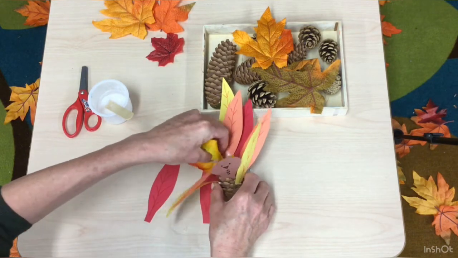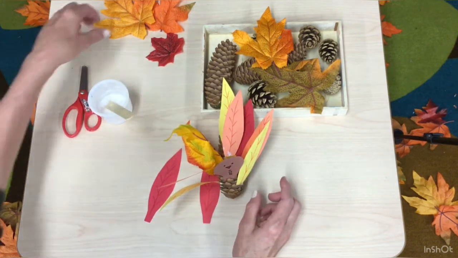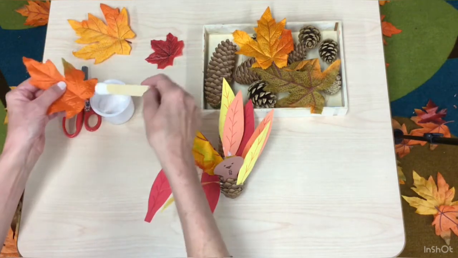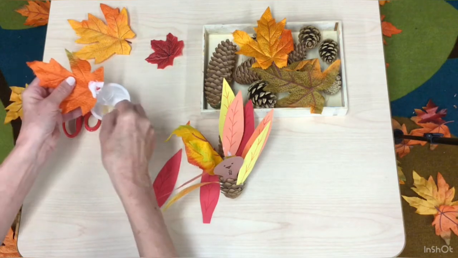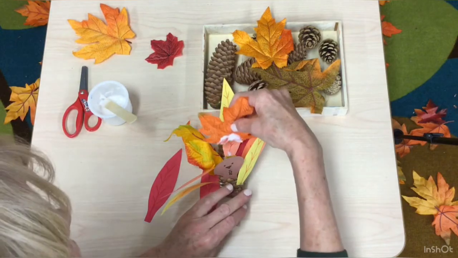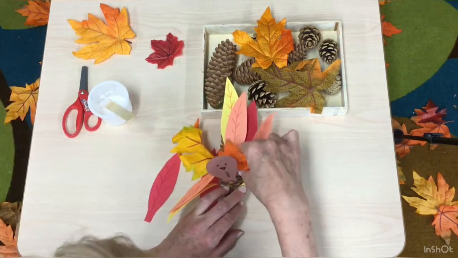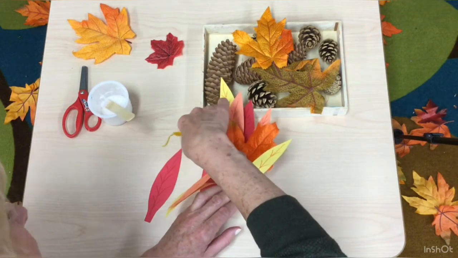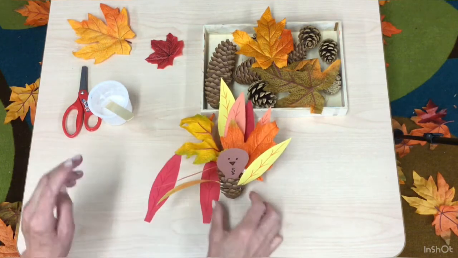And this is a good way to use the items that you find at the park when you're playing at the park, because you can make so many things from natural items that you find. Leaves and pine cones and acorns. There's just so many things, and sticks. And we'll just keep working this around, and we'll just stick that inside. And this one's coming out, so we'll just find another place for it. And there we go. We've pretty well finished our turkey.